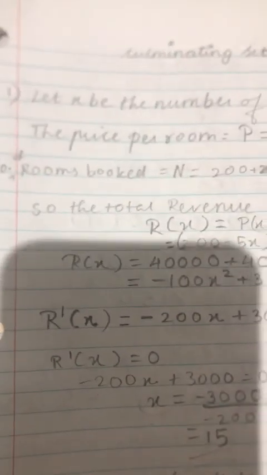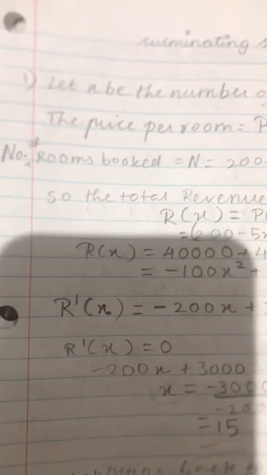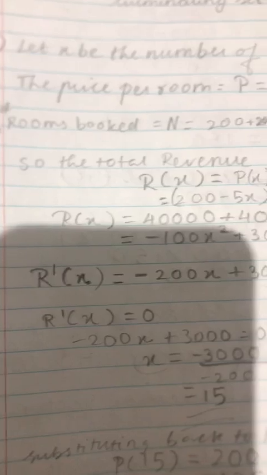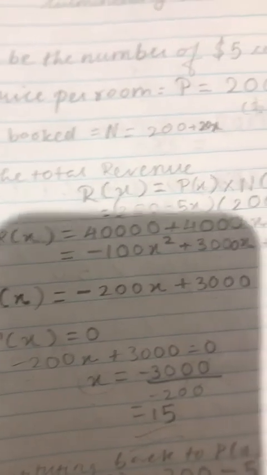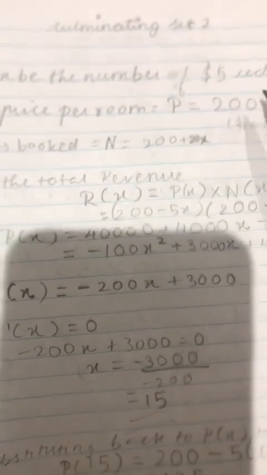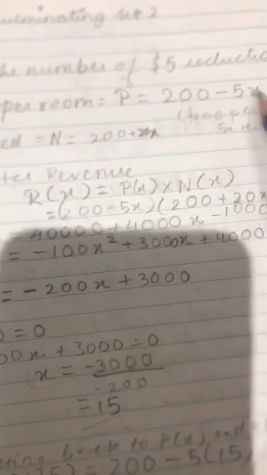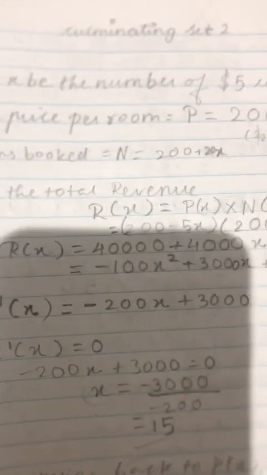In order to calculate that, let x be the number of $5 reductions, and the price per room will be denoted as capital P. The equation for that would be 200 minus 5x. 200 is the price of the hotel, and minus 5x would be the total amount of the price that is being reduced.